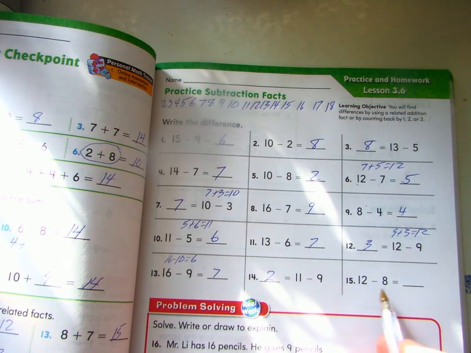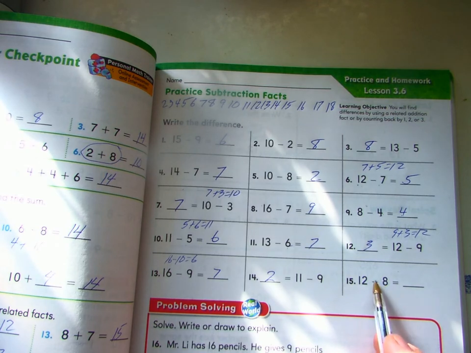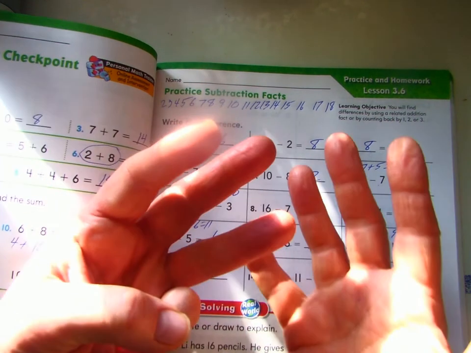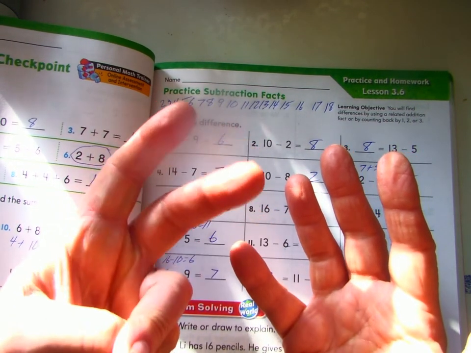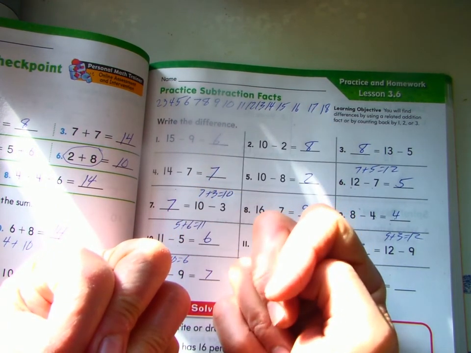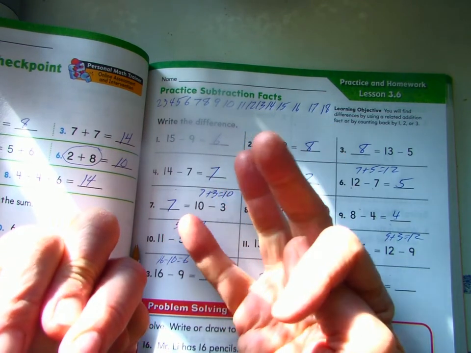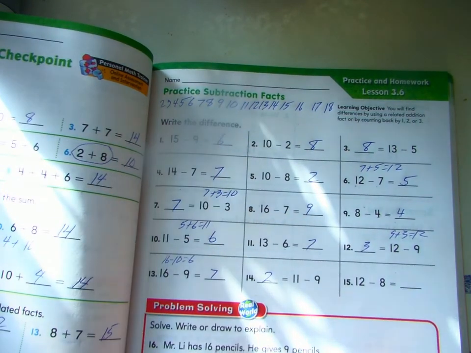12 take away 8. Here you can take away 10 and put 2 back because 8 is 2 away from 10. If I took away 10, I'd have 2. Put 2 back. 2 and 2 is 4. Let's see if that's right. 12 take away 8. 12, 11, 10, 9, 8, 7, 6, 5, 4.